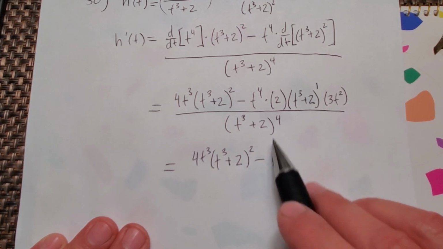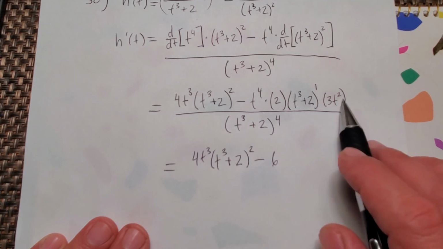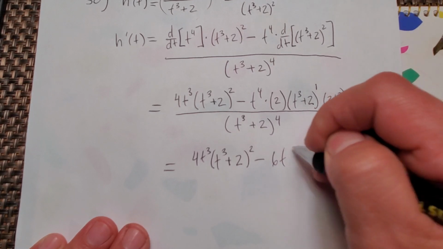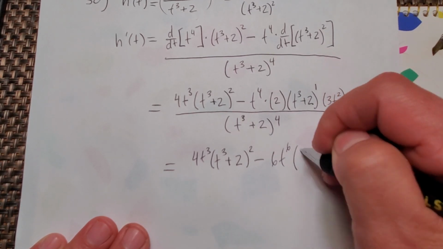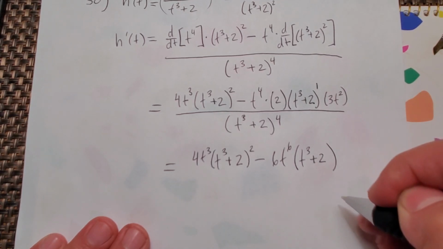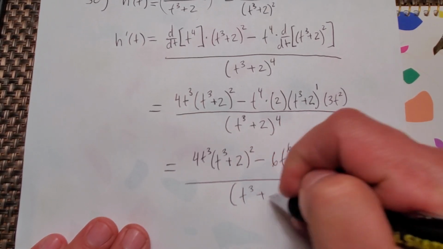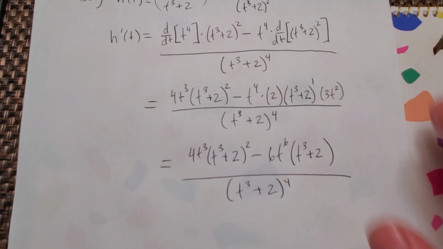And t to the fourth times t squared is t to the 6, times t cubed plus 2, all over t cubed plus 2 to the fourth. Okay, so now let's continue.